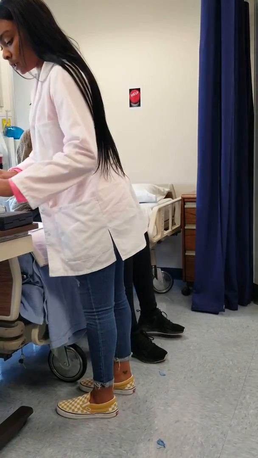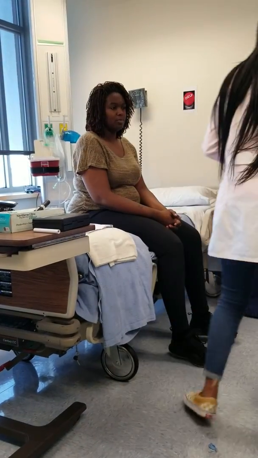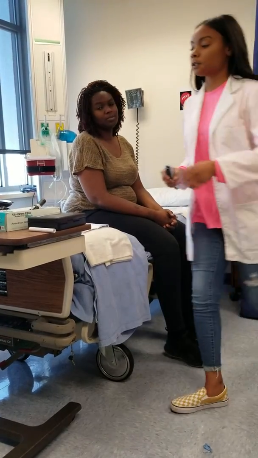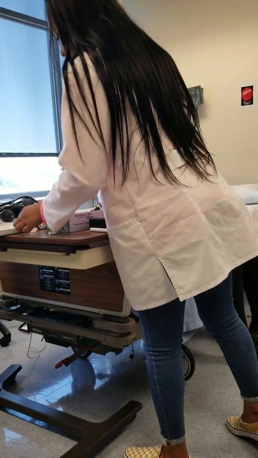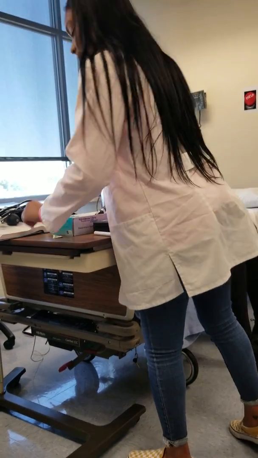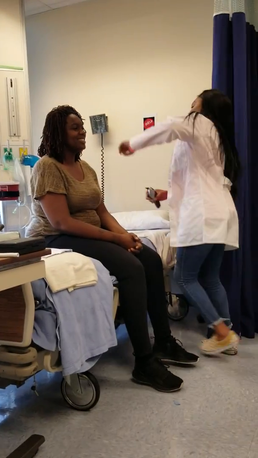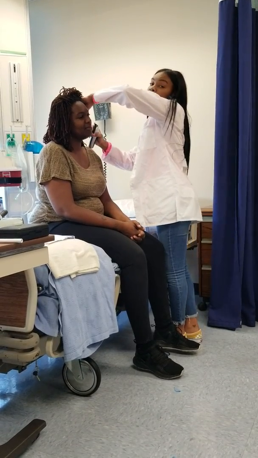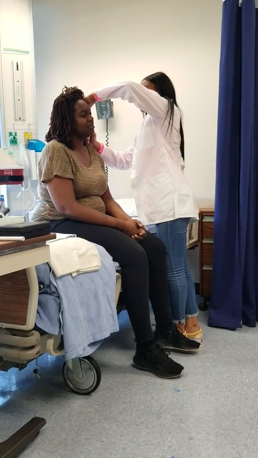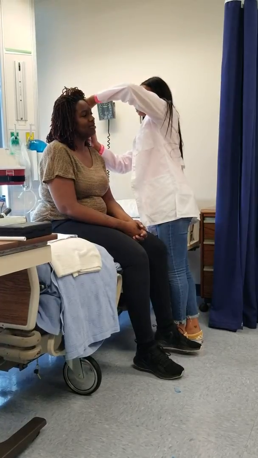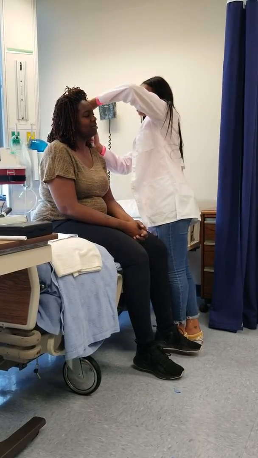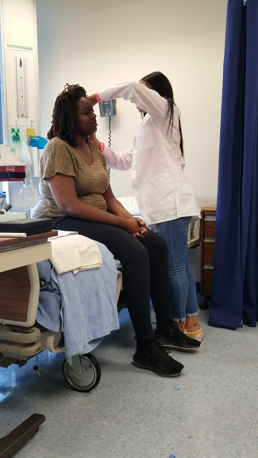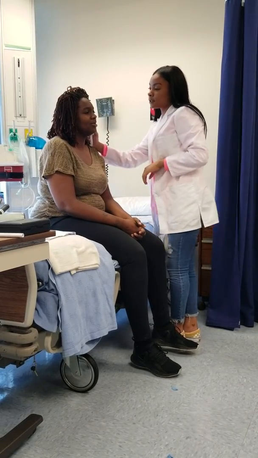So I'm going to take her tympanic temperature. I'm going to clean this off because good nurses are clean nurses. And as I do this, I'm assessing for movement of the auricle and her tragus. I'm pulling her ear up and back because she's an adult. 98.6 degrees.